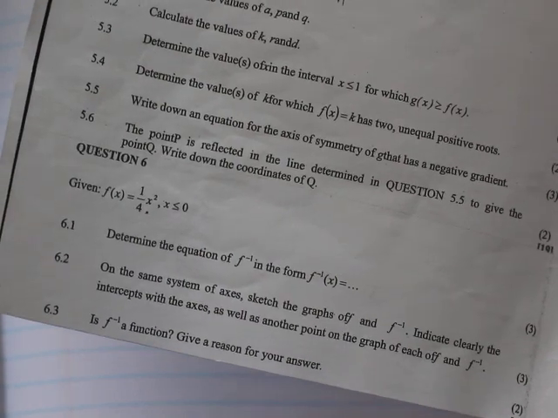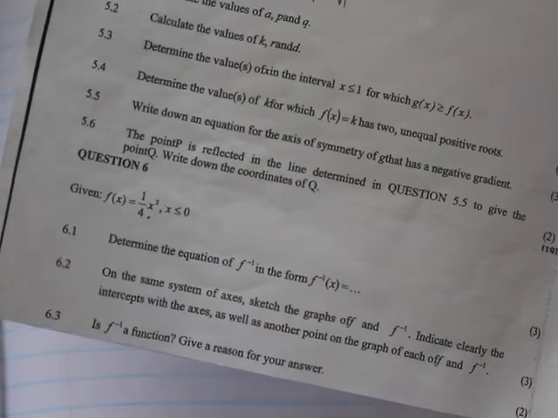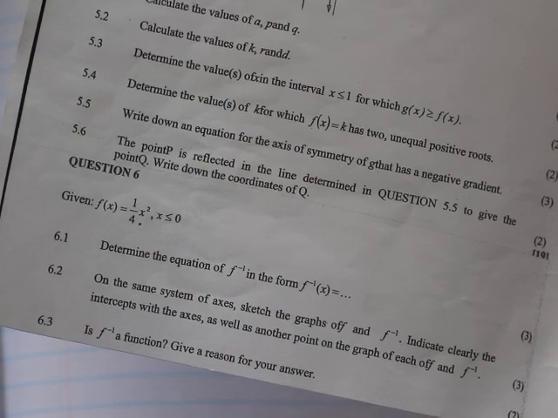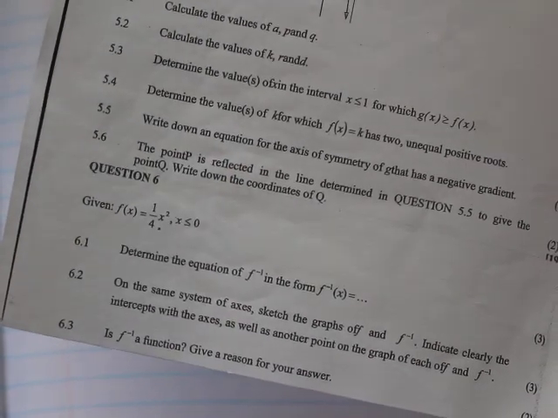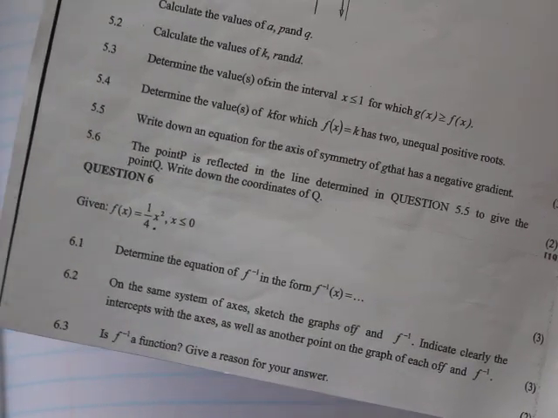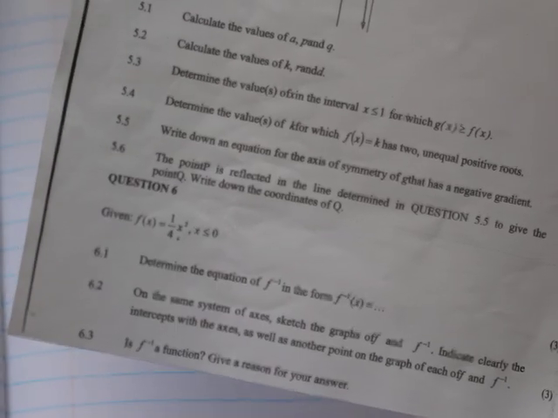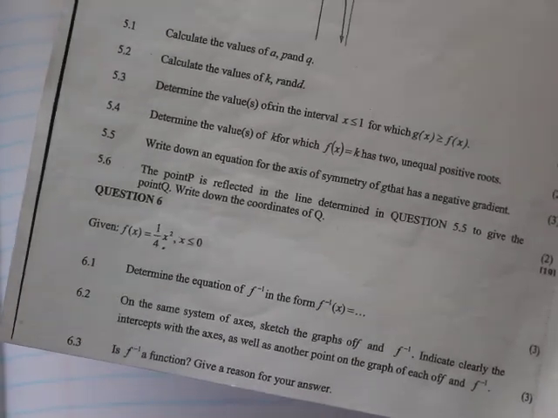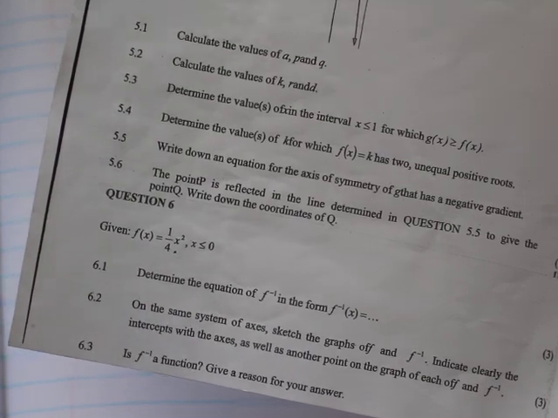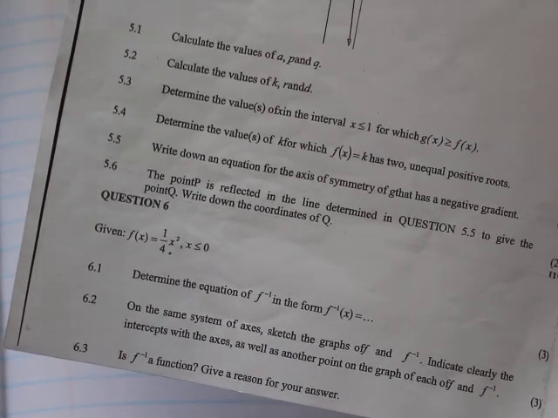That's question 1. f of x is equal to 1 over 4x squared, and we are told that x is negative or 0. So let's get right down to it.